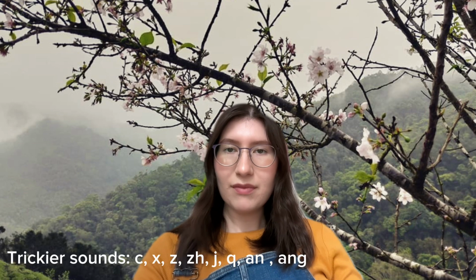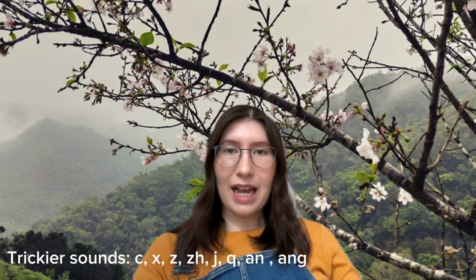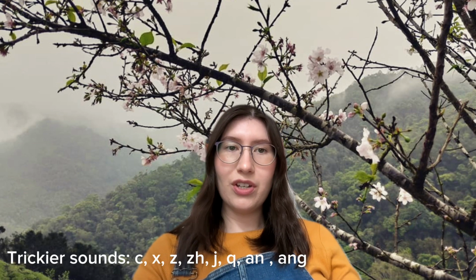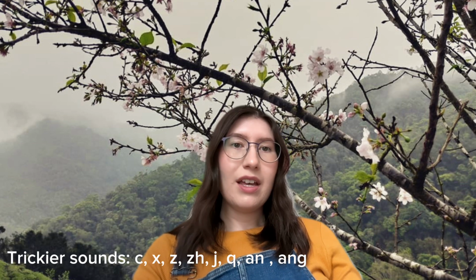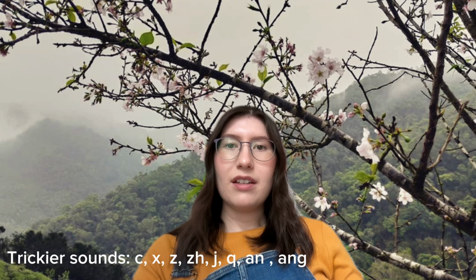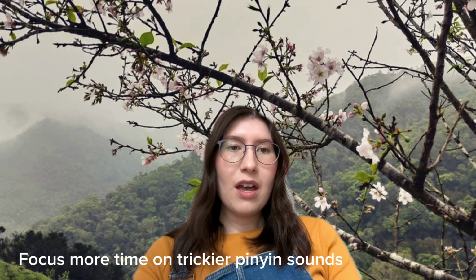The sounds that tend to cause problems are C, X, Z, ZH, J, Q, AN, ANG, etc. So I would suggest spending a bit more time focusing on these trickier areas of pinyin when you're practicing to try and get these as accurate as possible from the beginning to avoid bigger problems later on.